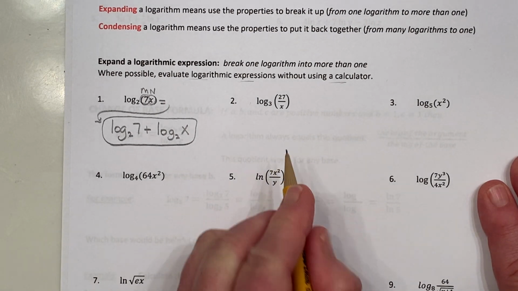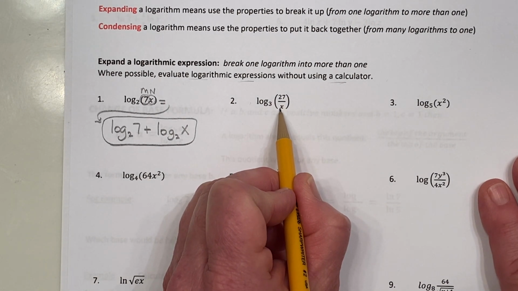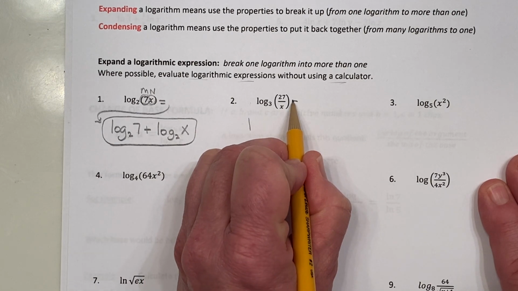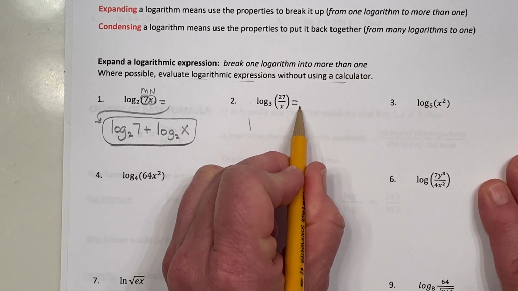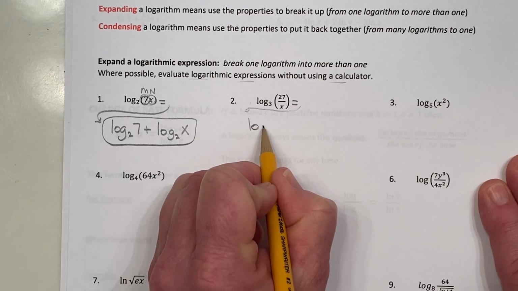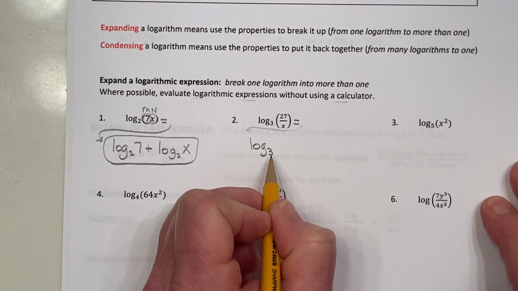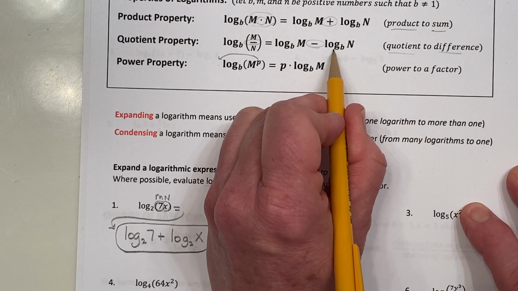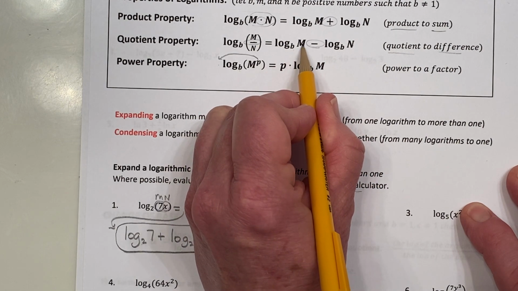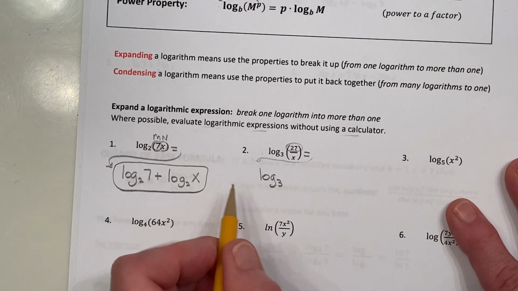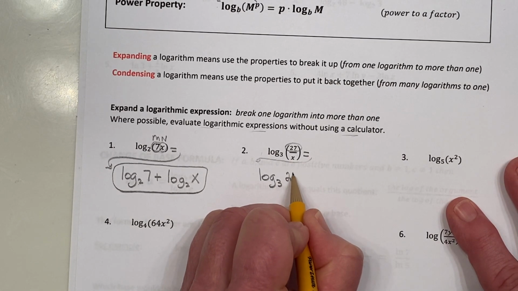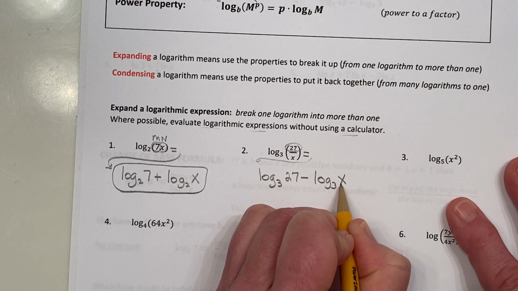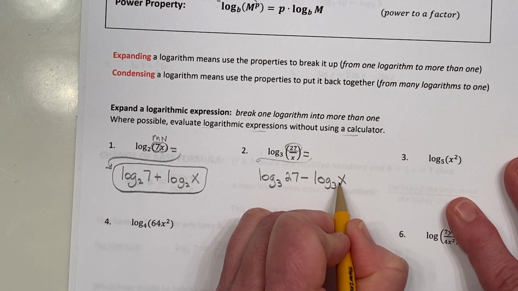Example 2. I notice that I have a quotient, so I think it's going to be the quotient property, quotient to difference. So again, this is equals, but there's not enough room here, I don't think, so I'm going to come down here. So let's take log base 3, and we go to the numerator first. We start with the numerator because it tells us in this property that we take the log base b of the numerator minus log base b of the denominator. So log base 3 of 27, change to a difference, log base 3 of the denominator. This won't simplify because I don't know what x is.